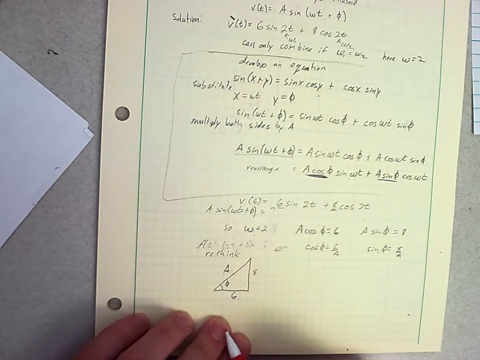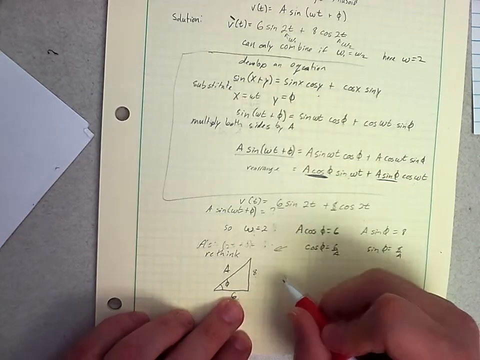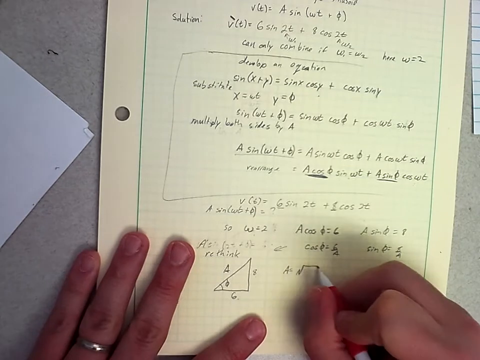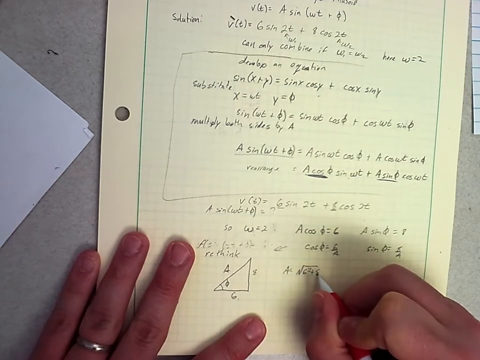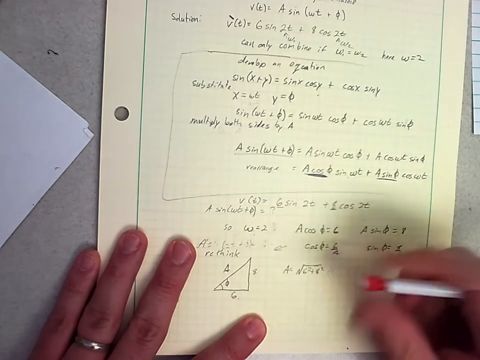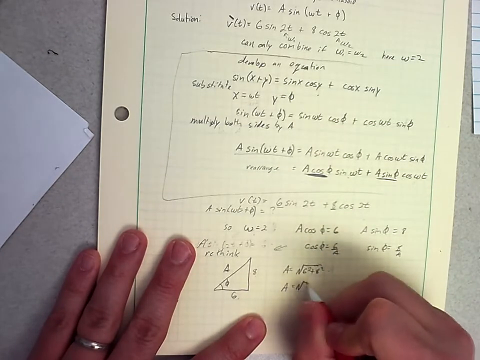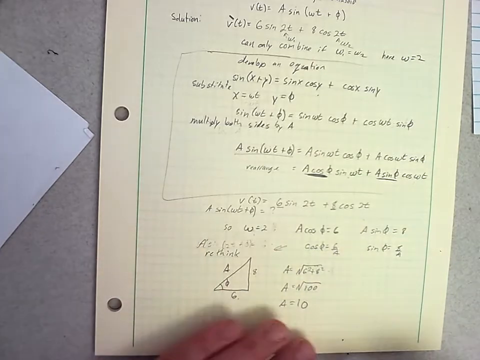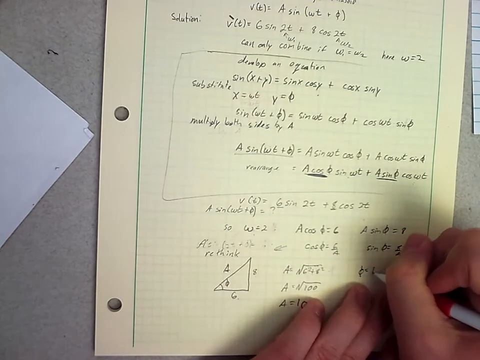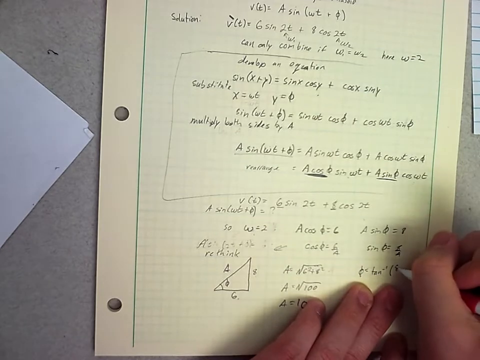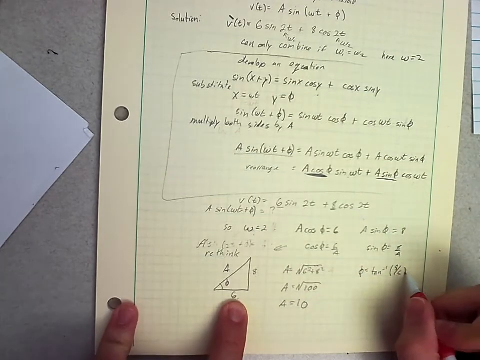So I could rewrite that and figure out that a, using the Pythagorean theorem, is just going to be the square root of 6 squared plus 8 squared. So a is equal to the square root of 100. So a equals 10. And phi is going to be tan inverse of my opposite over my adjacent.